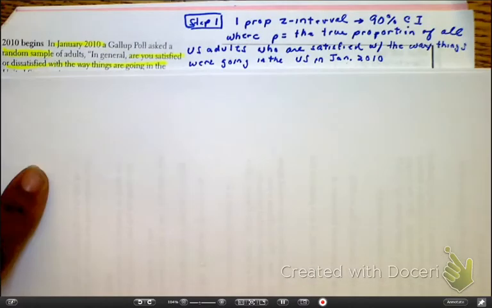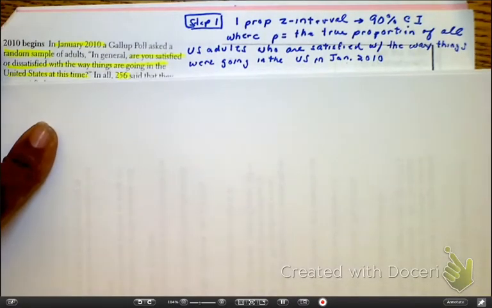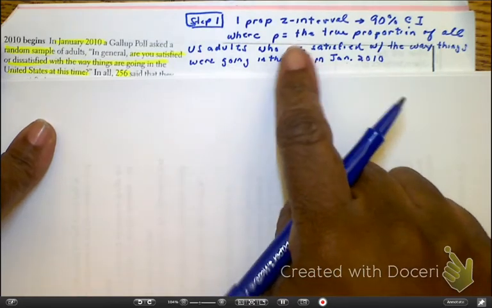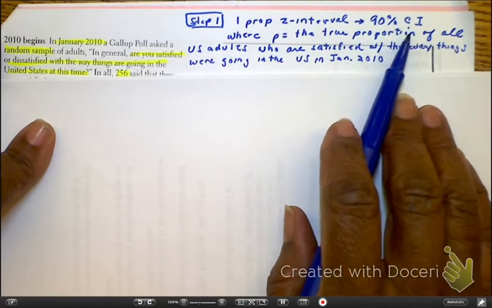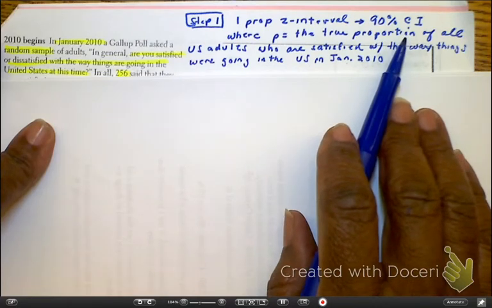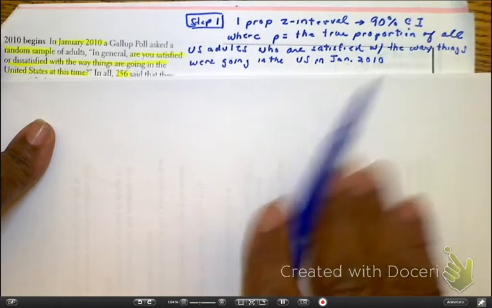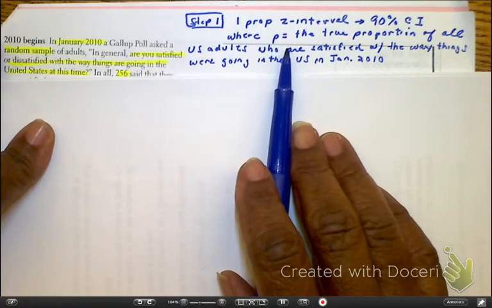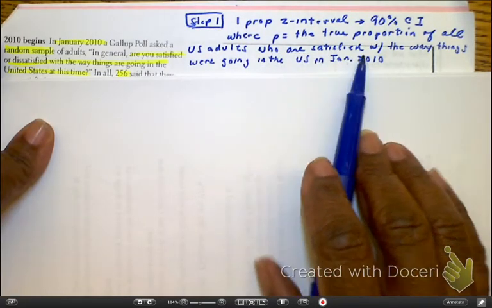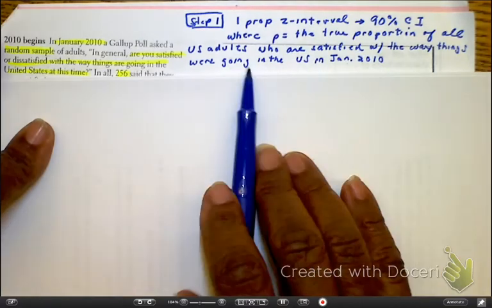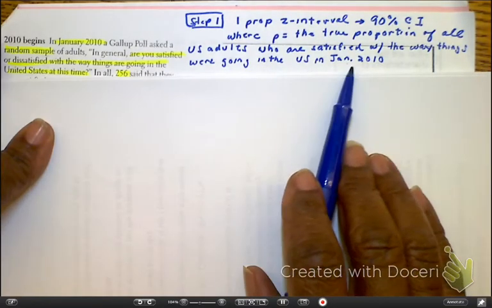So step 1, I'm making a statement. I know I'm doing a 1 proportion Z interval, and I have a 90% confidence level C, a 90% confidence interval that I'm constructing, where we're trying to determine the true proportion of all U.S. adults who are satisfied with the way things are going in the U.S. in January 2010.